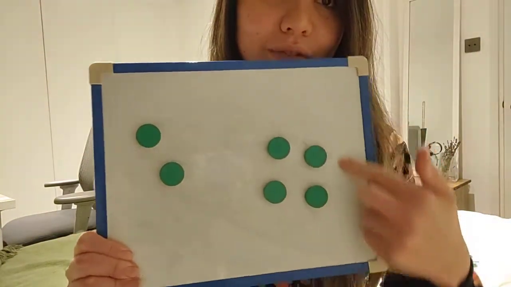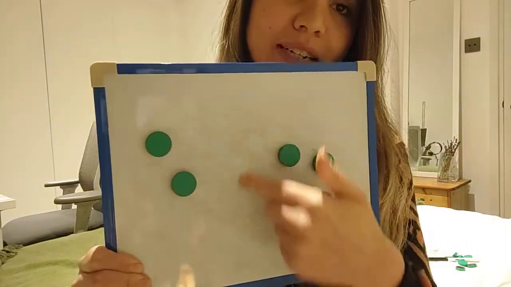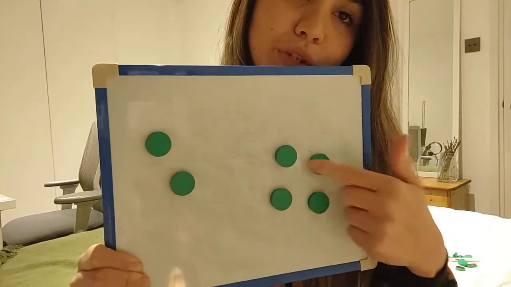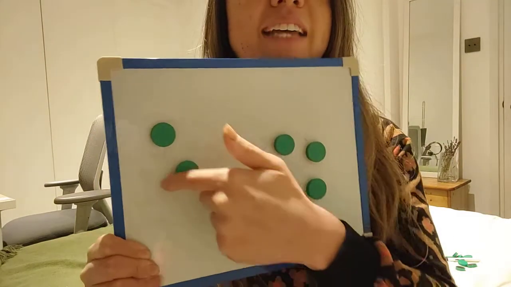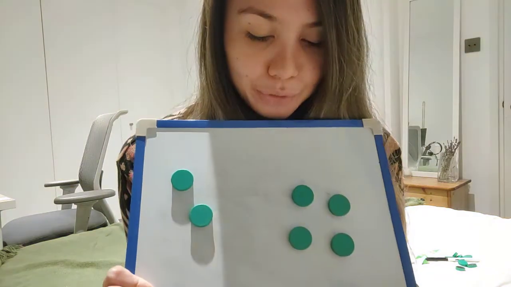So have a look now. I can very clearly see that this is a 4. Those of you who have practiced your subitizing will know that this is a 4 because there's a 2 and a 2, 2 and a 2. So here I have a group of 4 and a 2. So in 6 there is a 4 and a 2.